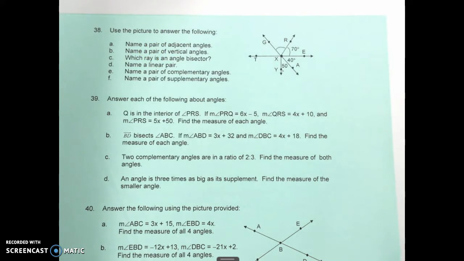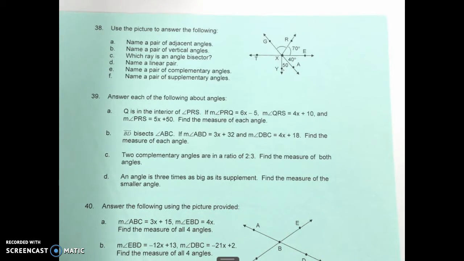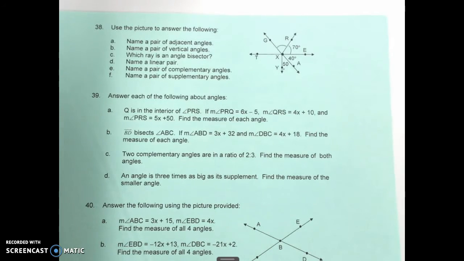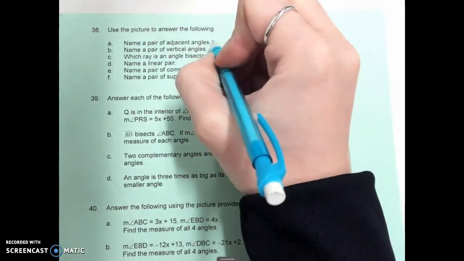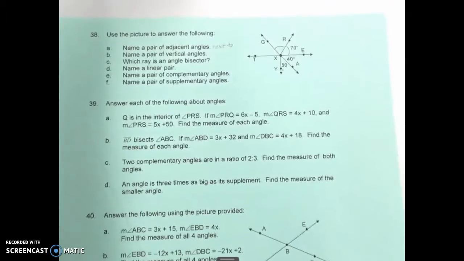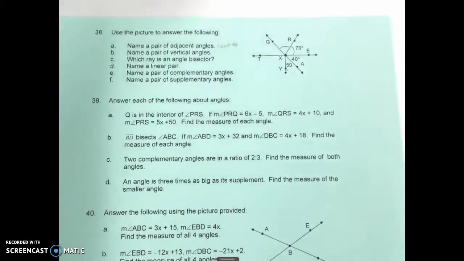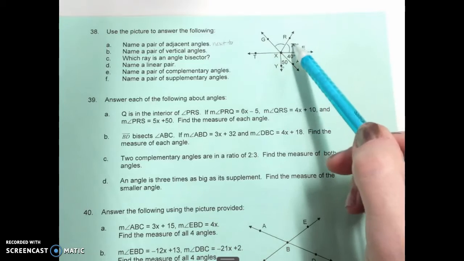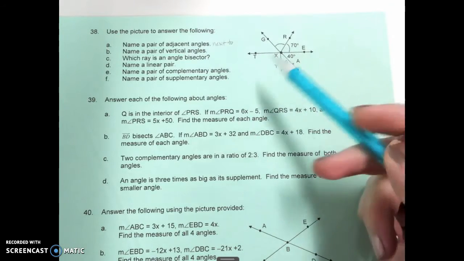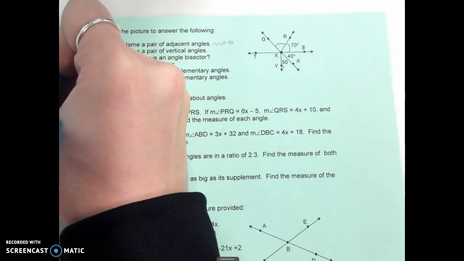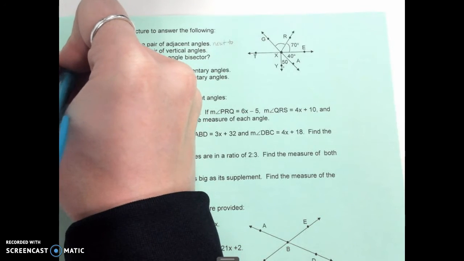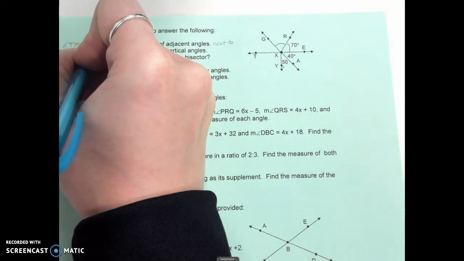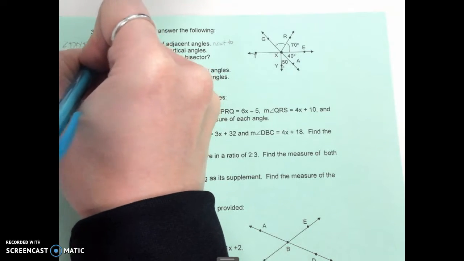Alright, so we have this picture that we are going to be looking at, all these different relationships. Starting with adjacent angles, that just means any two angles that are next to each other. So adjacent just means next to. So we could use these two angles, these two angles, these two angles, these two angles, or these two angles. So anything that's just next to each other. So I'm just going to pick TXY and YXA.